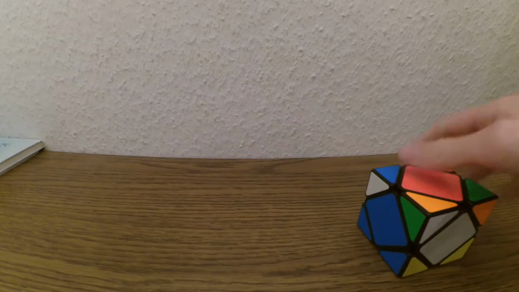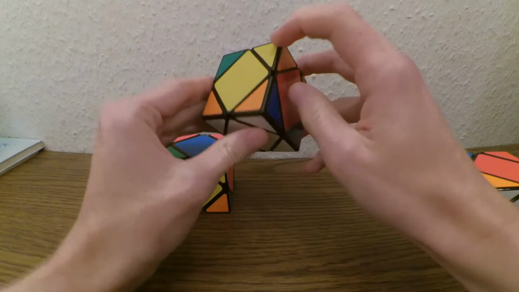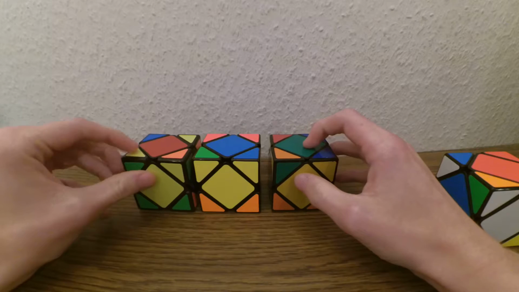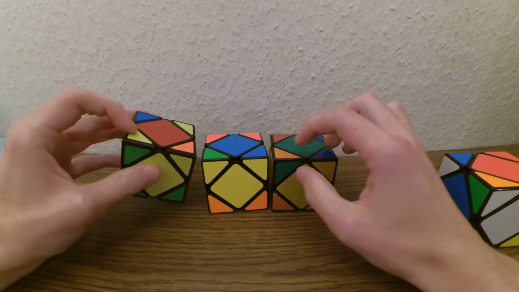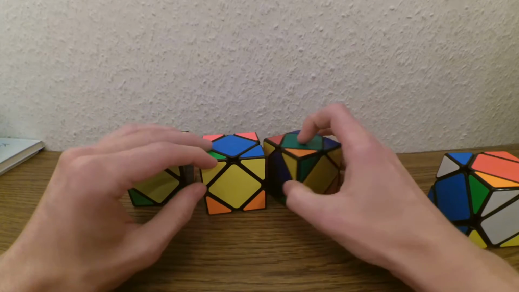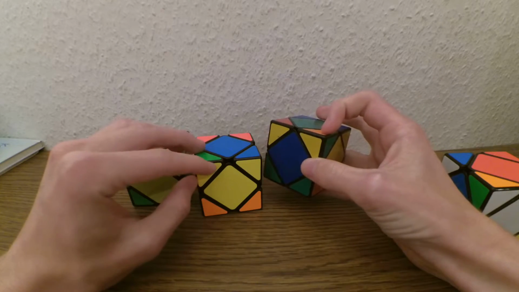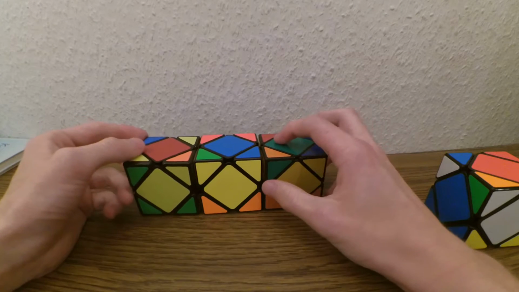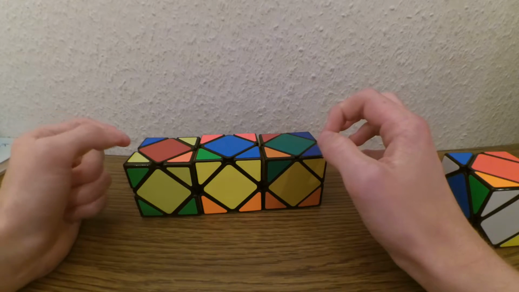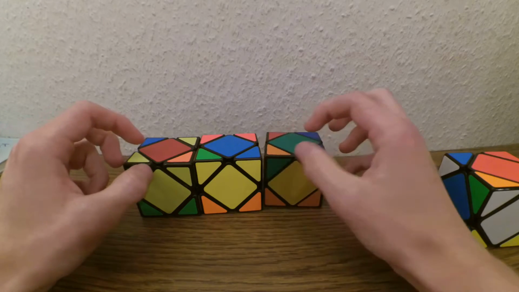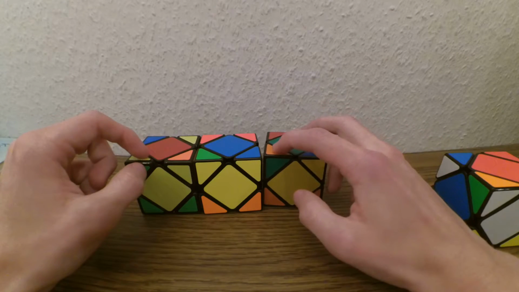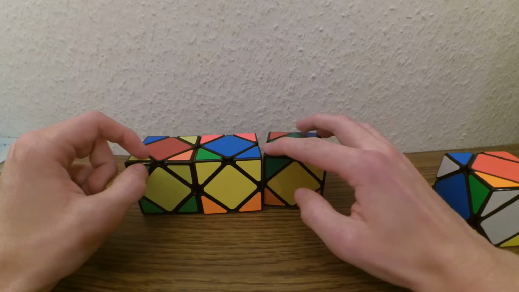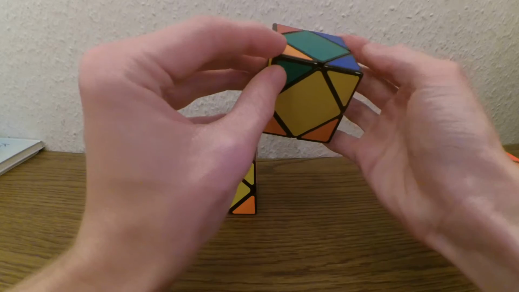I will give an example. Like this corner will be every time here, but the other one, the adjacent one, can be solved or can be in one of these two positions. So we have 36 different cases that could be after the first layer, because we know one corner and one center, so we don't know these two corners.